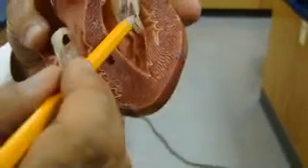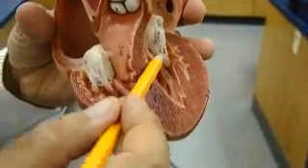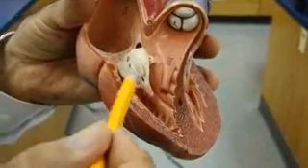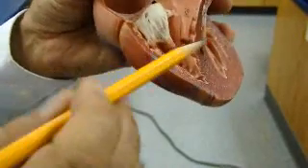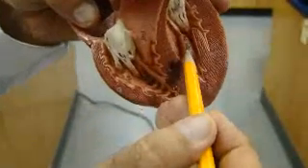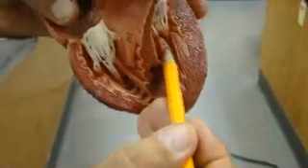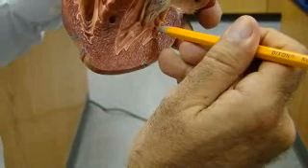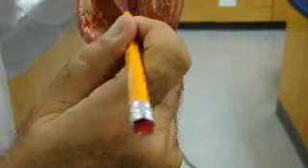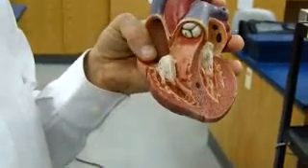So these two AV valves, you can see their leaflets, you can see the chordae tendineae on both sides, attached to the flaps of the AV valves. You can see papillary muscles. And you have ridges. Can you see the ridges? These ridges are called trabeculae carneae in the ventricles.